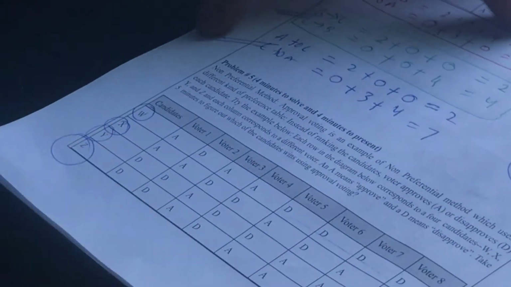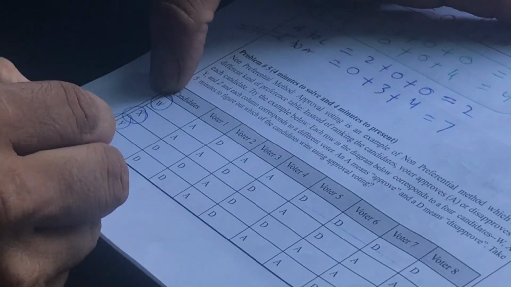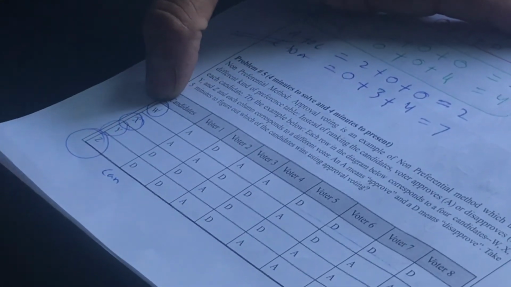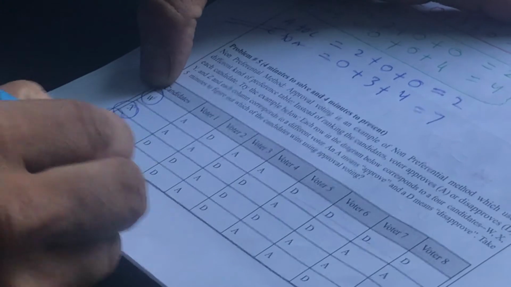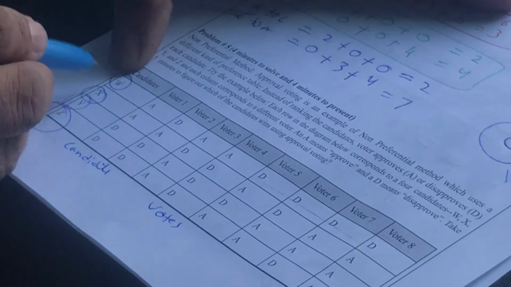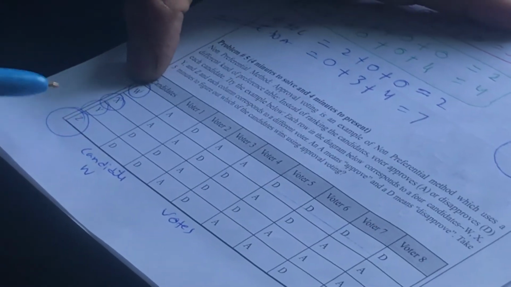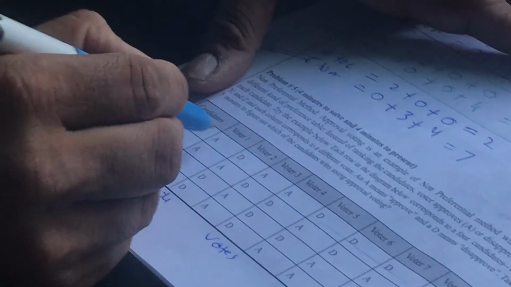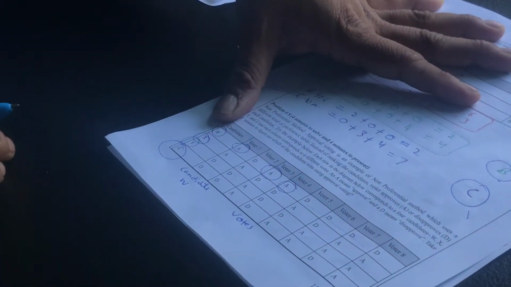These are the candidates and these are the voters. Let's see how many votes W receives. A means approval, D means disapprove, which means no vote. 1 2 3, so W got 3 votes.